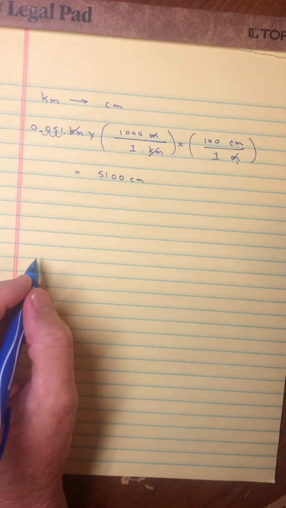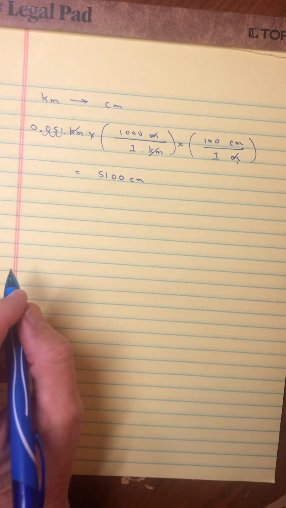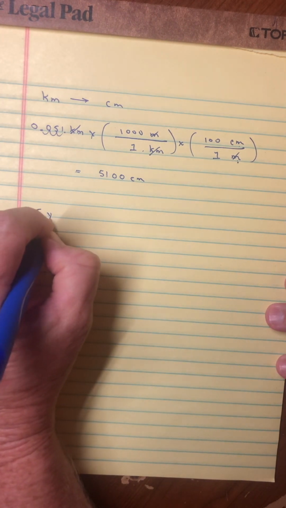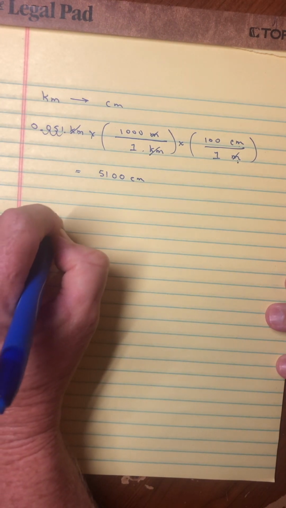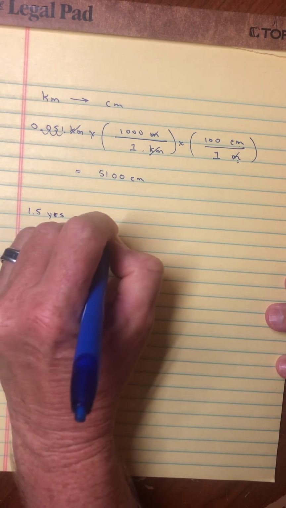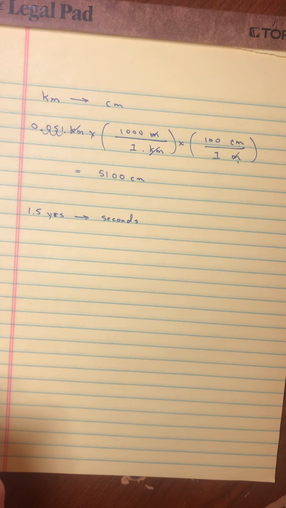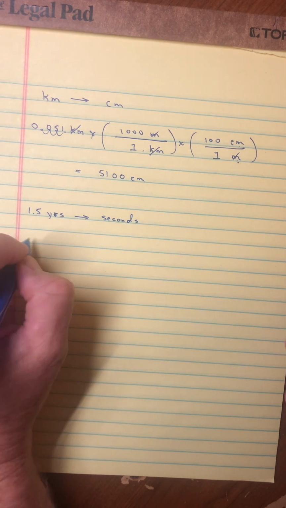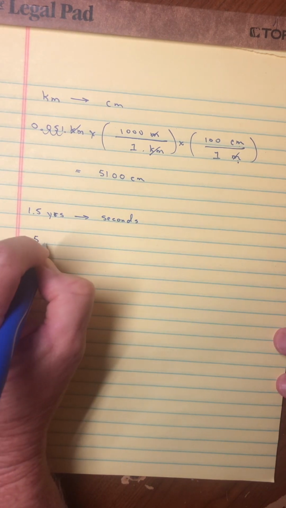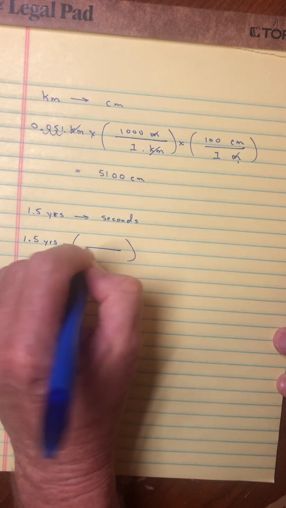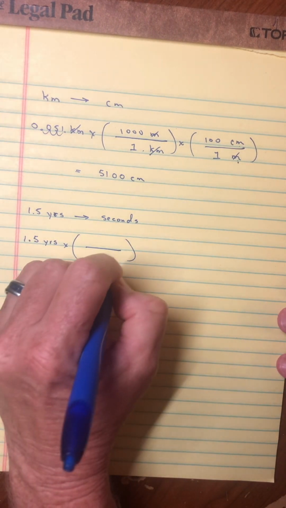Okay. Now, maybe the most extreme case is, let's say I gave you 1.5 years, and I ask you, how many seconds is that? But again, watch this pattern. I'll start off with 1.5 years and then multiply by a clever number one. And I want to get rid of years.